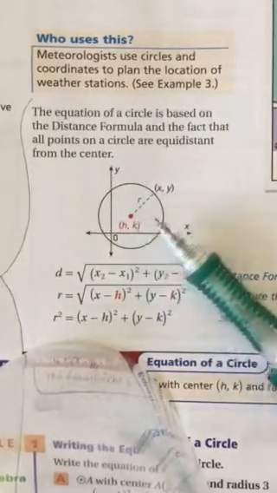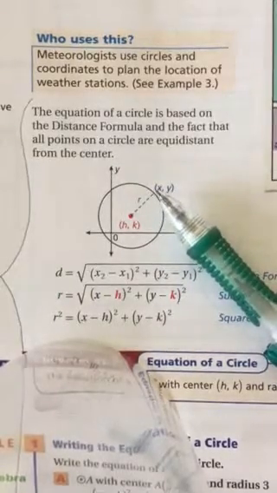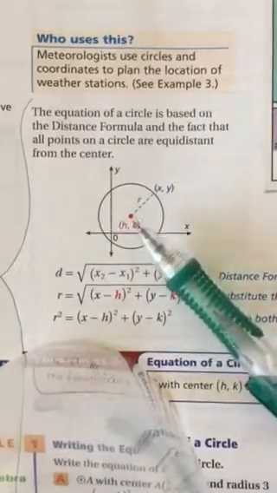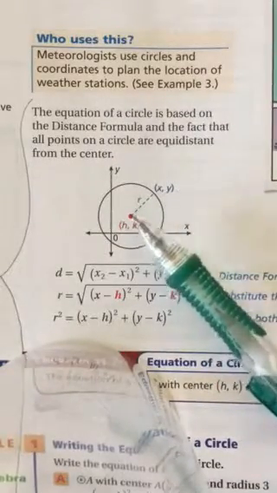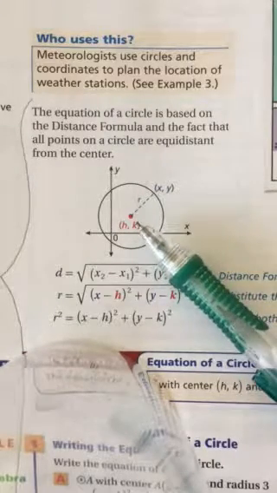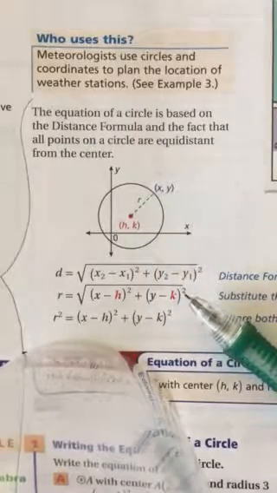So we would have gone over for the x and up for the y. So whatever that y point is, the y in the point is, minus k, which is the y in this coordinate that is the center of the circle. You'll understand this a little bit better as we begin to apply it in our examples. But we also square the y minus k.